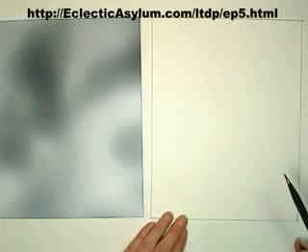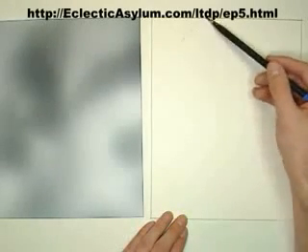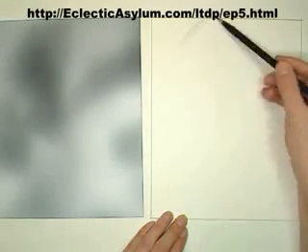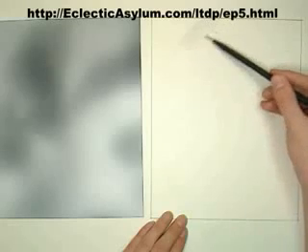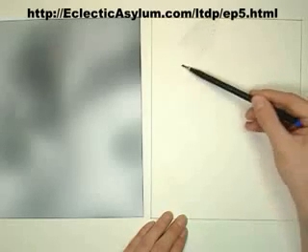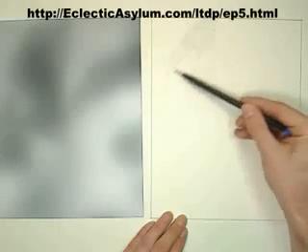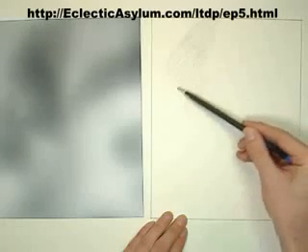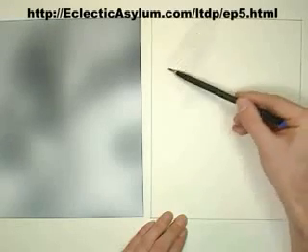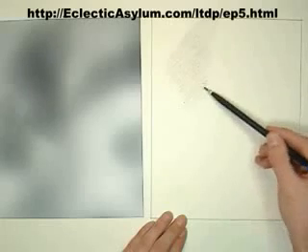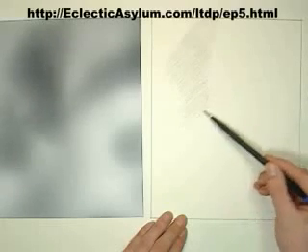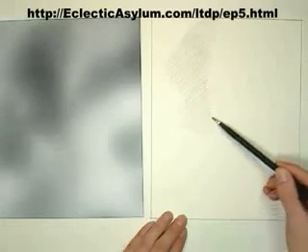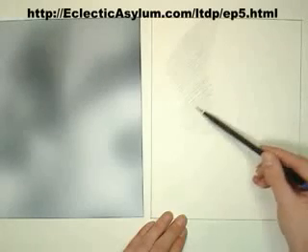Now, because it has a value of 5 or lighter, what we want to do is fill it in, shift it just a little lower. We'll want to fill in this shape with, say, a value of 4. Now, you'll see why this is important later on. But just to start out, get this shape kind of started in.